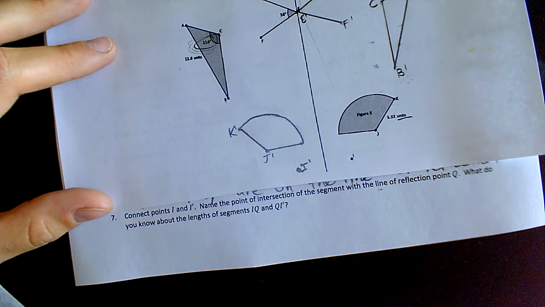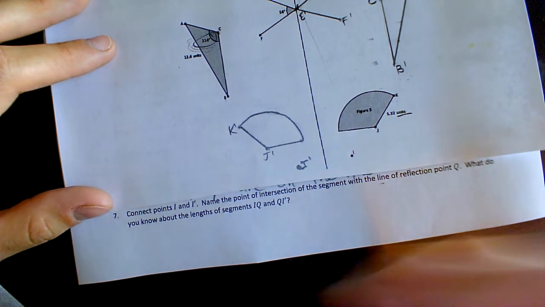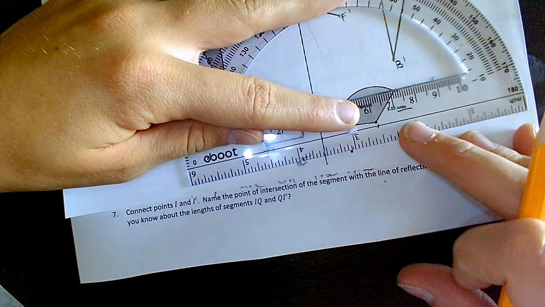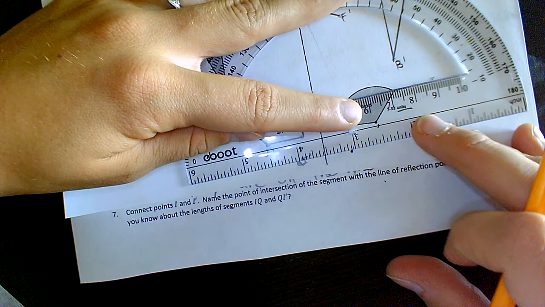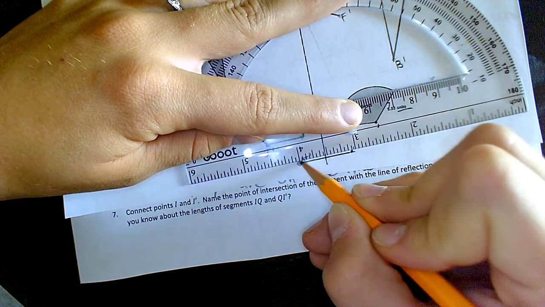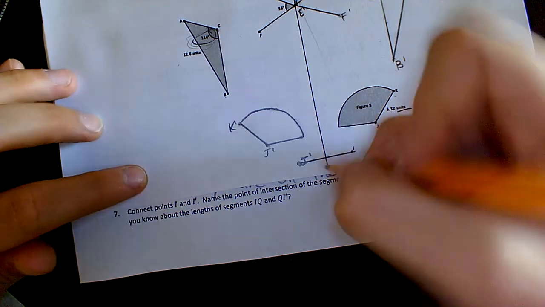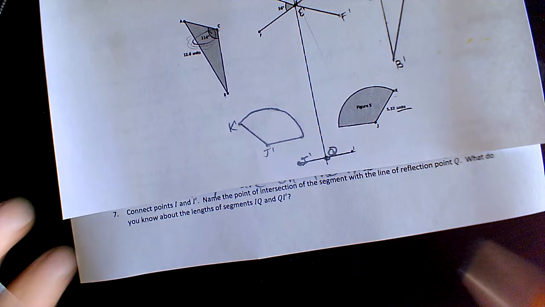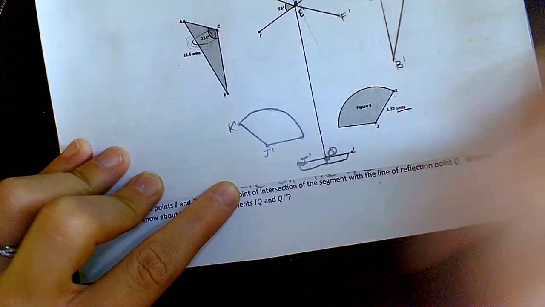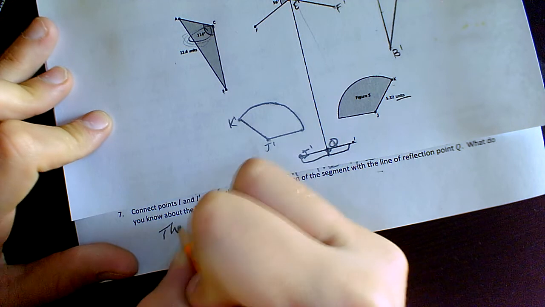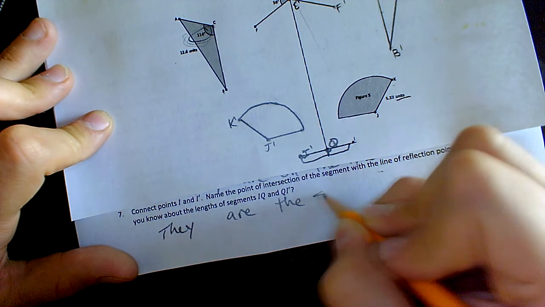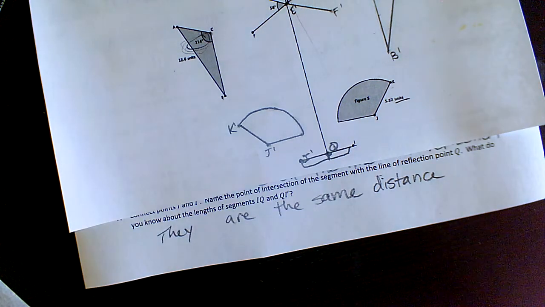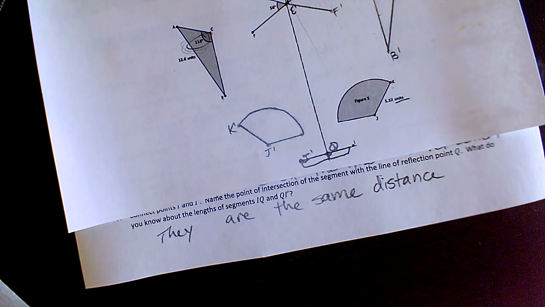Seven. Connect points I and I prime. Name the point of intersection Q. What do you know about the lengths of IQ and IQ prime? Meaning this piece here and this piece here. What do you notice about the lengths? They are both the same distance from line L. So IQ and IQ prime are the same distance.